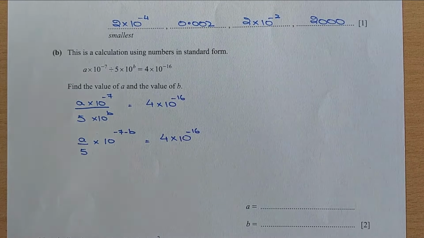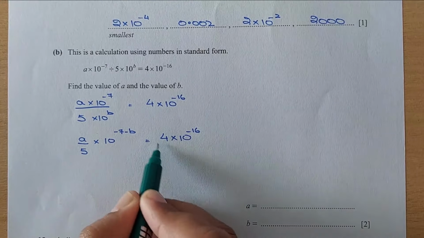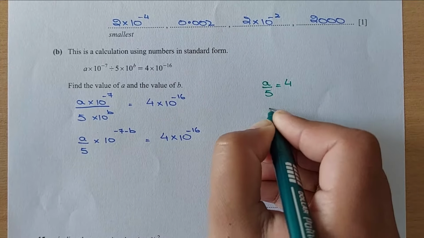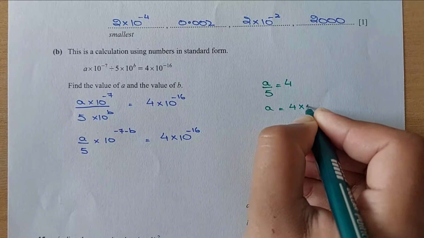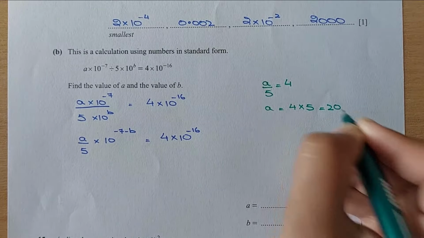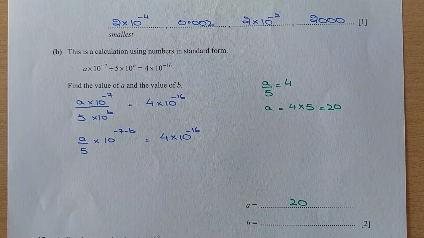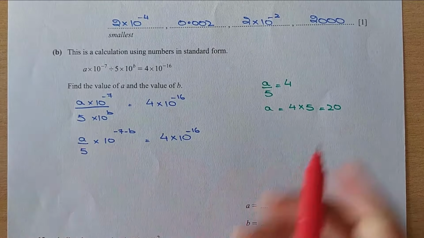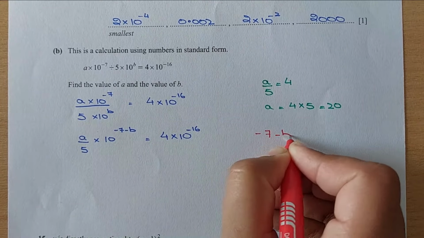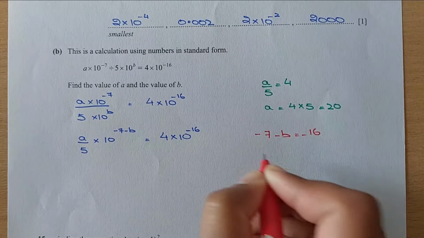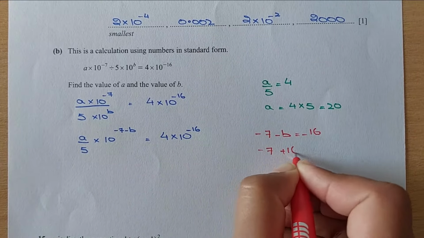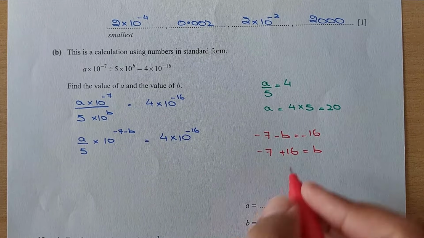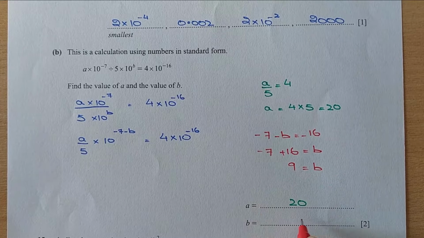So let me compare it now. It means a by 5 is equal to 4, and a would be equal to 4 times 5, that is equal to 20, right? And this exponent is equal to negative 16. So we can say that negative 7 minus b equals negative 16. Minus 7 plus 16 equals b. So from 16 take away 7, that is equal to 9. So 9 is the value for b.